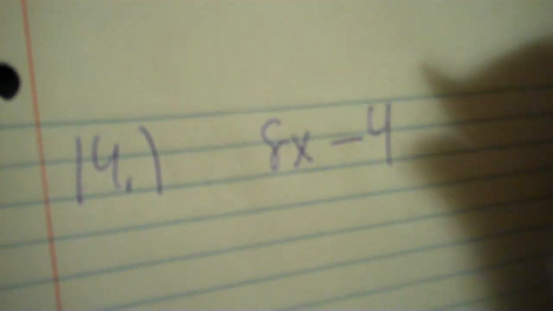Number 14. 8x minus 4, negative 2. Okay, so dots? I don't think I'm going to have any dots in this problem. There are no parentheses where I would place a dot. Okay, minus. Now let's talk about the top.